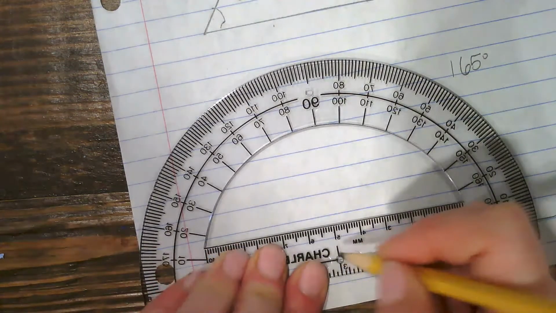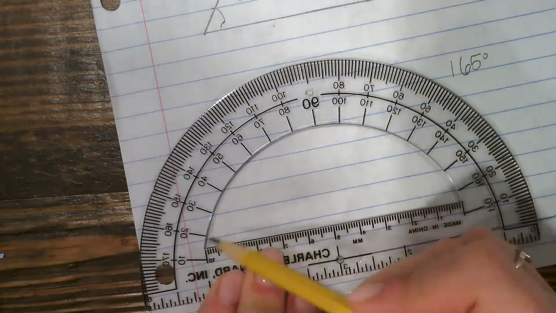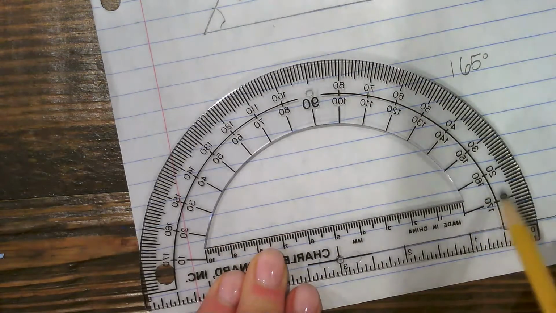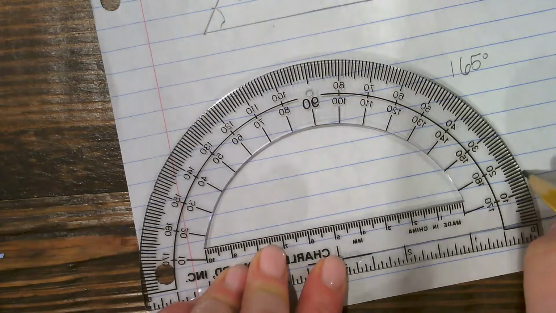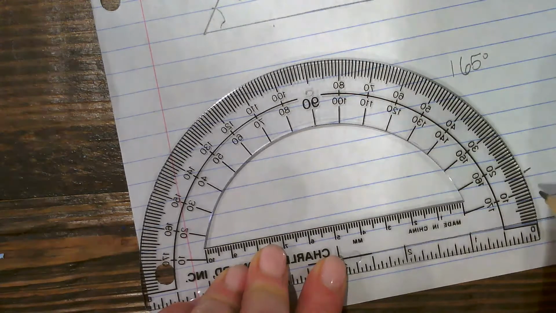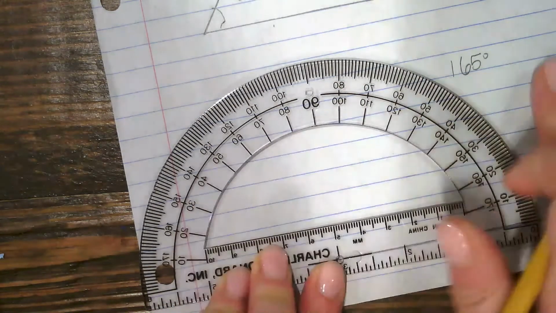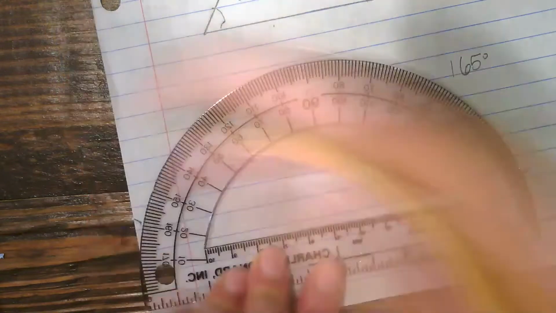I'm going to look for 165, okay? So here's 160. 165 is right there. That's hard because, oh, no, that was the wrong way. I'm sorry. 165 is right here.